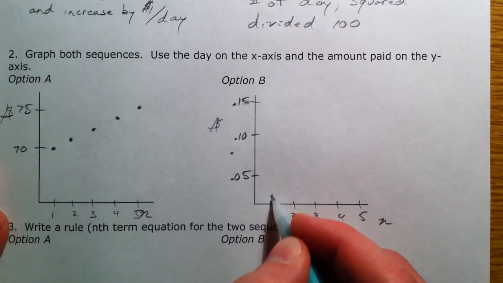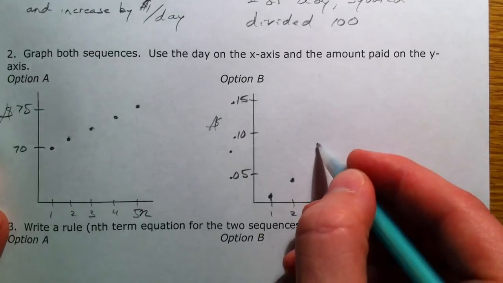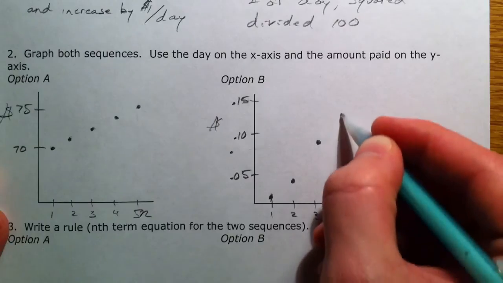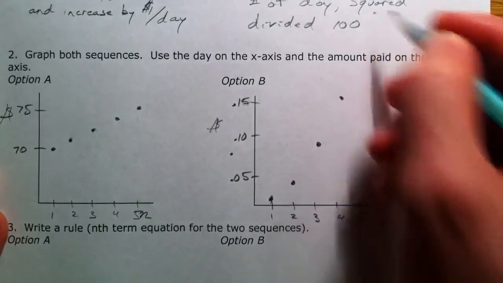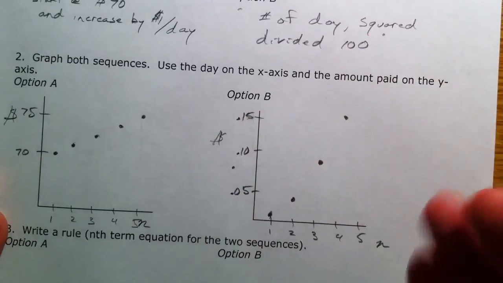So first term down here, 1 cent. Then we have 4 cents. And then we have 9 cents. 16. 25 is going to be way up here. So you see that it's got the parabola shape to it because it's being squared.